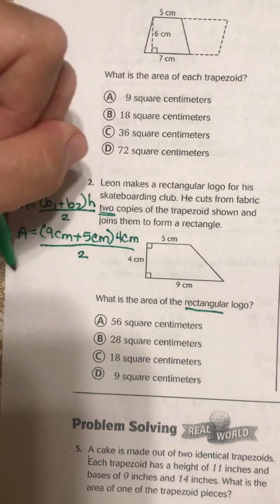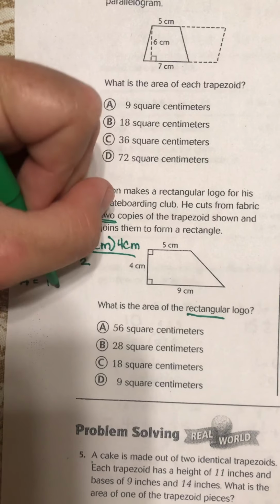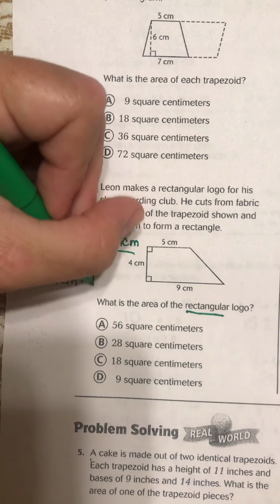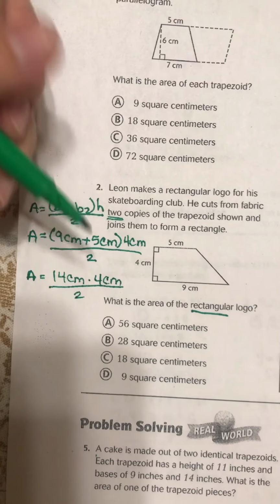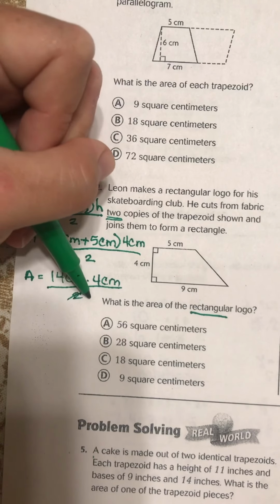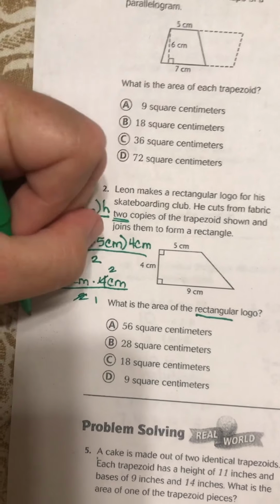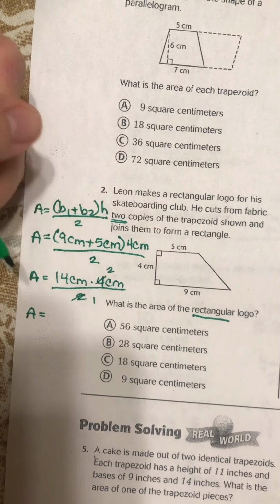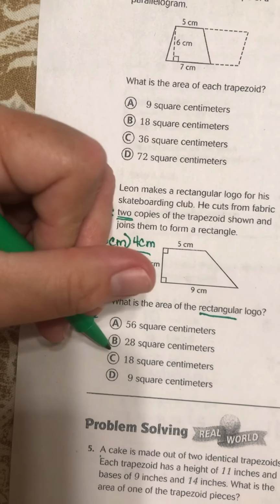Okay, so we have 9 plus 5 centimeters is 14 centimeters. And then let's do our divide by 2. So 2 goes into 2 one time, 2 goes into 4 2 times, and then 14 times 2 will be 28 centimeters squared, which they have that here.